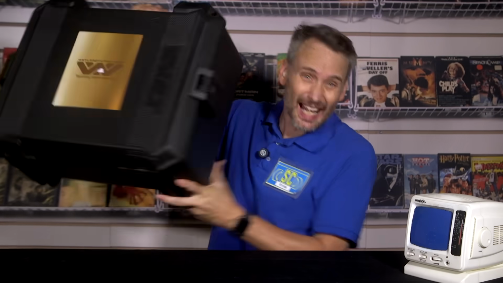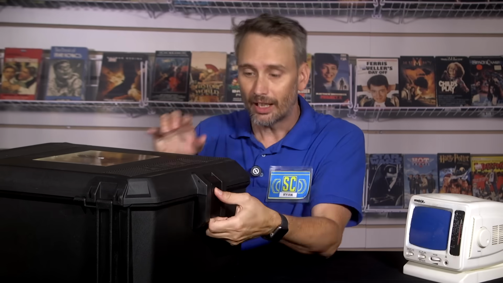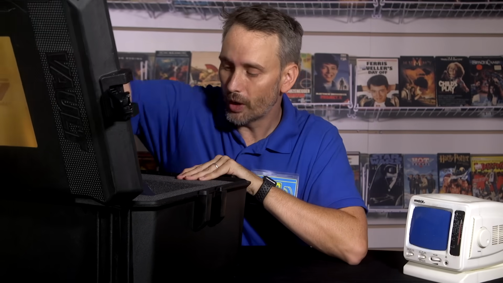Now, like I said, we actually recovered this Pelican case from the crash site. Person. Sorry, Doug recovered this case from the crash site. Good boy, high five.